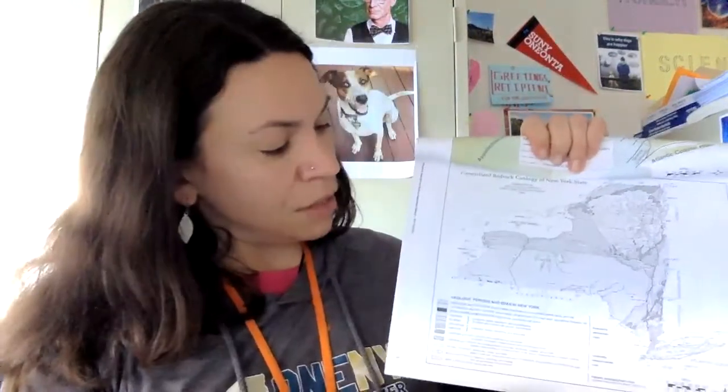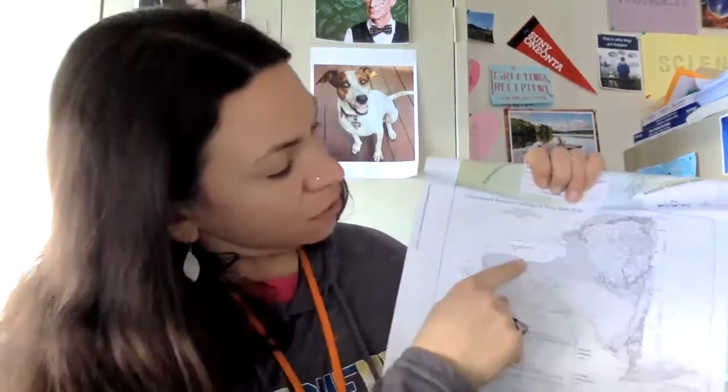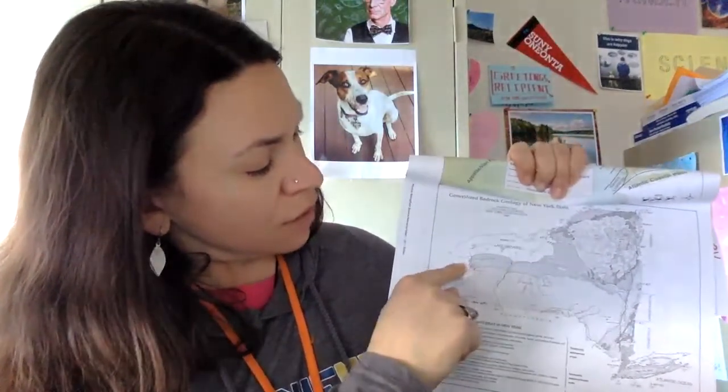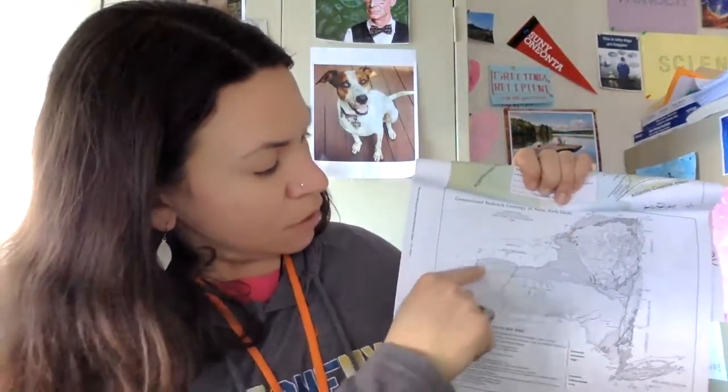All right, the next question talks about lake effect snow, and our lake effect snow areas are areas on the lakes, and what I mean by that is the Great Lakes. So there's Lake Erie down here, Lake Ontario up there. When they ask which location would be most affected by lake effect snow, you'd be looking for locations along the lakes, like Watertown, Oswego, Rochester, Niagara Falls, Buffalo, in those regions.